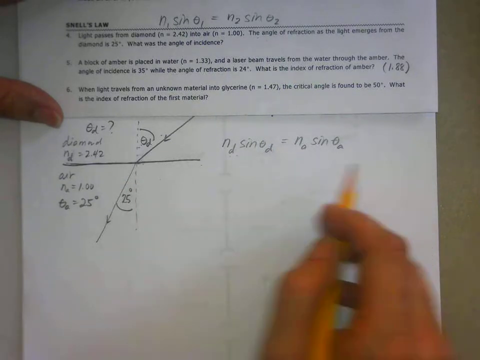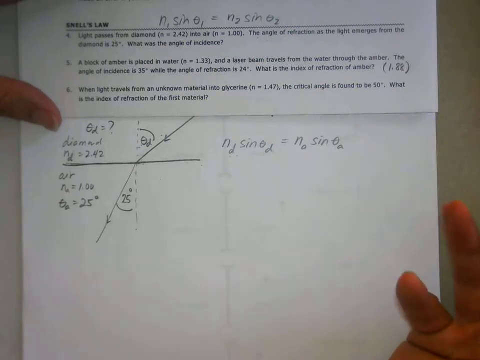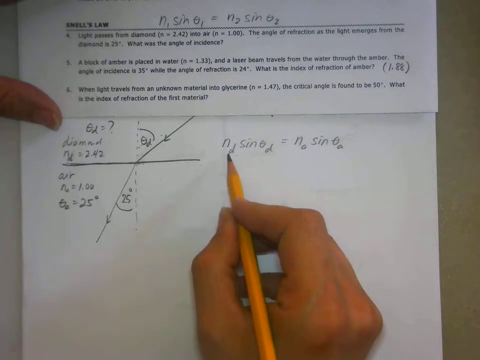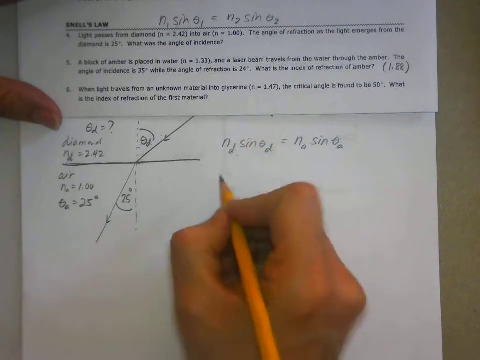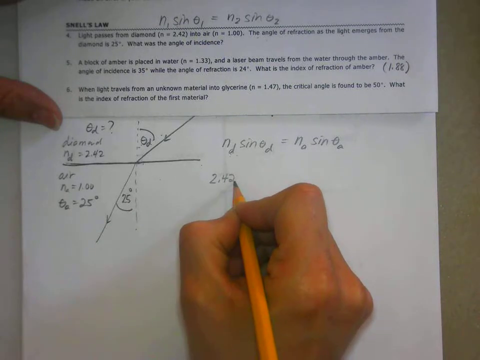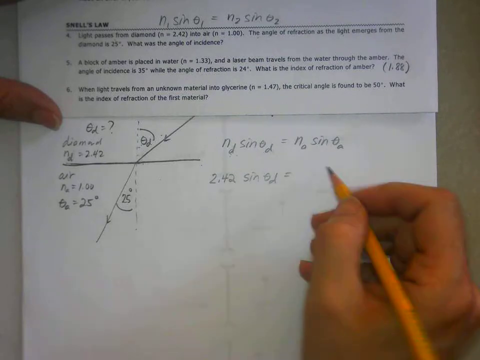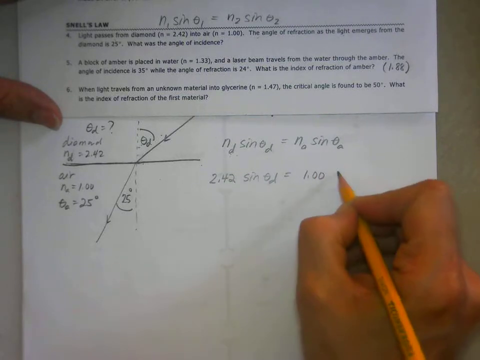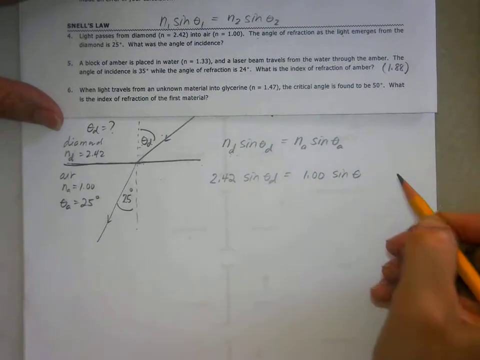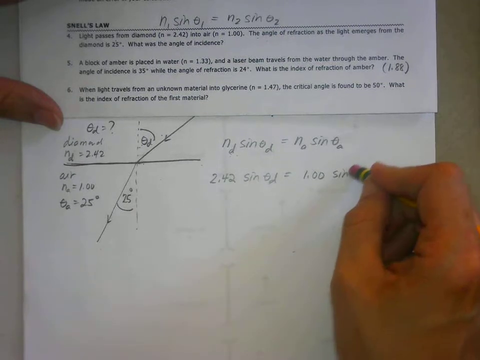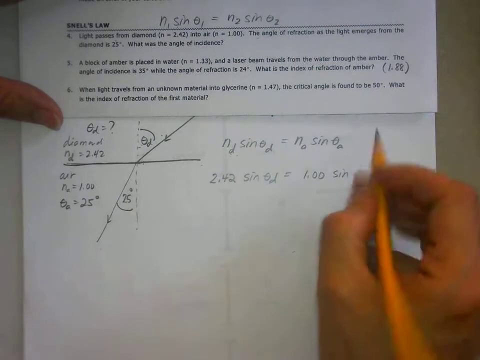So there's two ways of doing this. You can write the things in and then rearrange it. Then you realize what you need to get. So let's put in what we have. So N of diamond we have 2.42. We don't have the theta diamond. That's what I want. N of air is 1, and sine theta air is, let's put that in, 25 degrees.